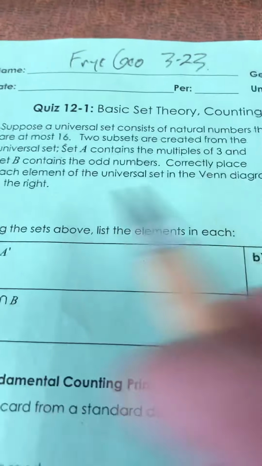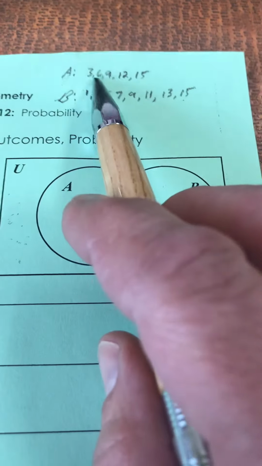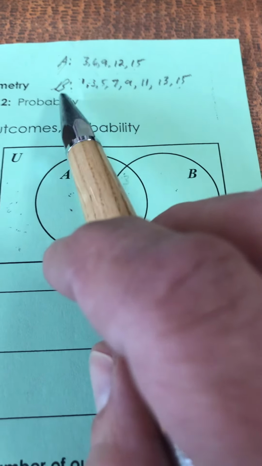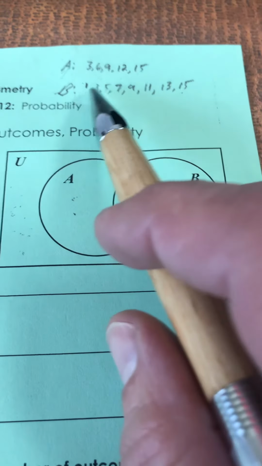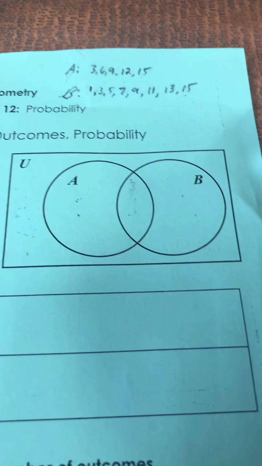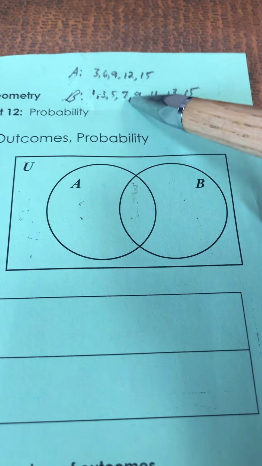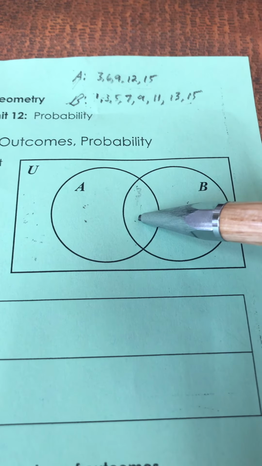Okay, so you have numbers 1 through 16, right? A are going to be the multiples of 3. B are going to be all the odd numbers, and I have them listed there: 1, 3, 5, 7, 9, 11, 13, 15. So what you're going to put in the middle, let's start in the middle. Those are the things that A and B share, right? Okay, that goes in the middle.